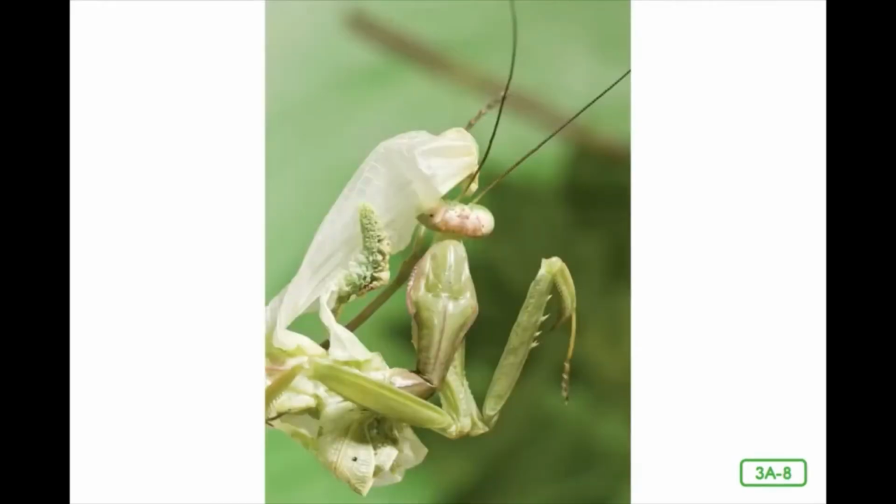The nymph wriggles out to reveal softer skin, then can stretch and expand before it hardens. It molts its exoskeleton again and again, growing a new one as many as 10 times before it reaches adulthood. Remember, molt means to shed something, so it's shedding the exoskeleton.